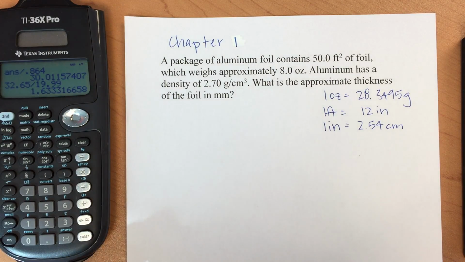Okay, in this example, we have a package of aluminum foil and it contains 50 square feet of foil, which weighs approximately 8.0 ounces. Aluminum has a density of 2.70 grams per centimeter cubed. And what is the approximate thickness of the foil in millimeters?